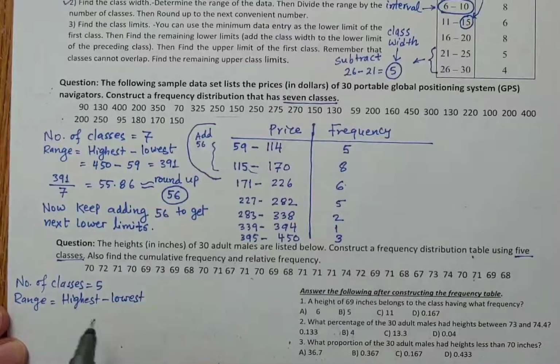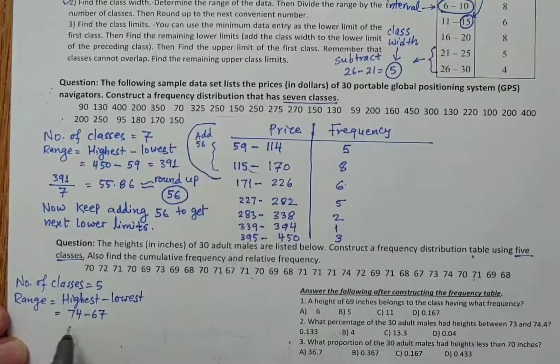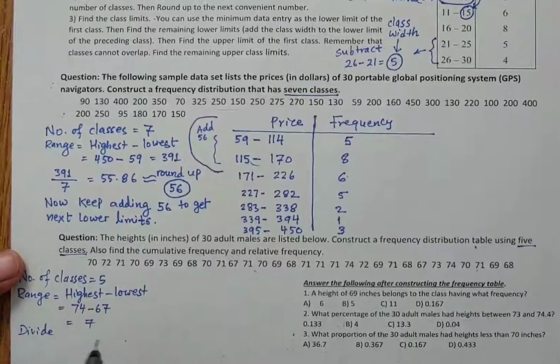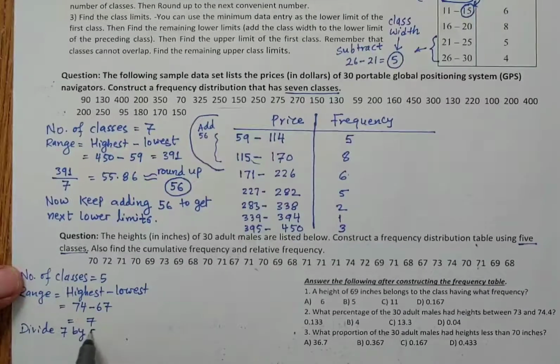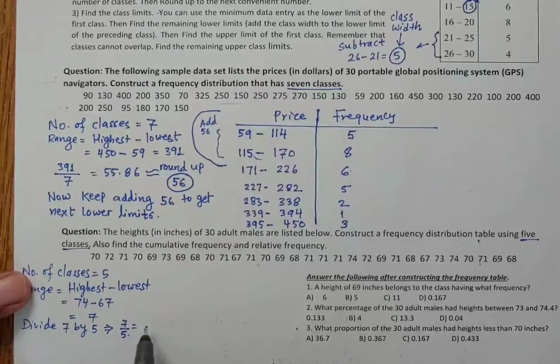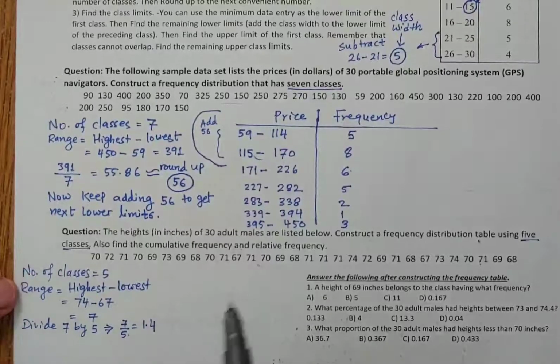Okay, so the highest number is 74, minus 67, the lowest, which is 7. Now divide 7 by 5 because the number of classes is 5. So 7 divided by 5 is 1 point something, 1.4. Okay, see, now this is 1.4.